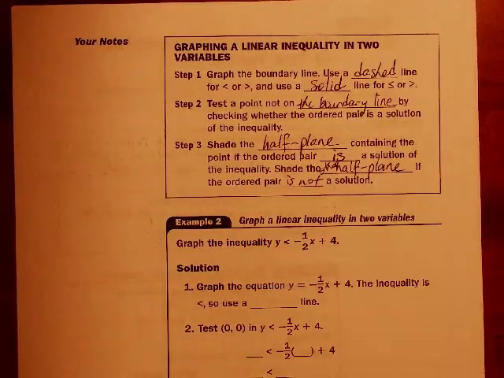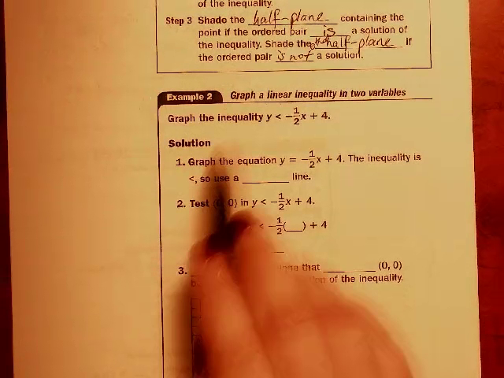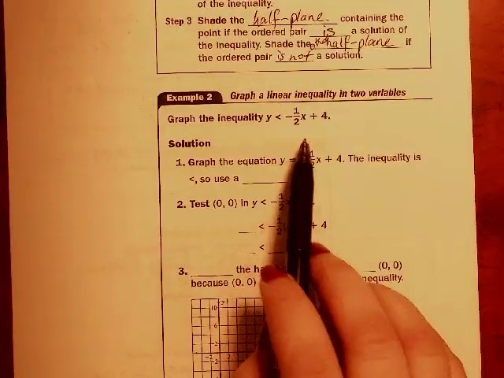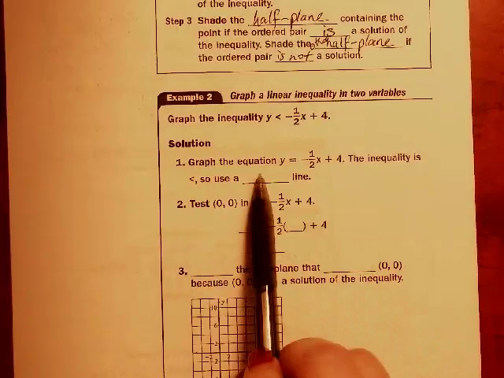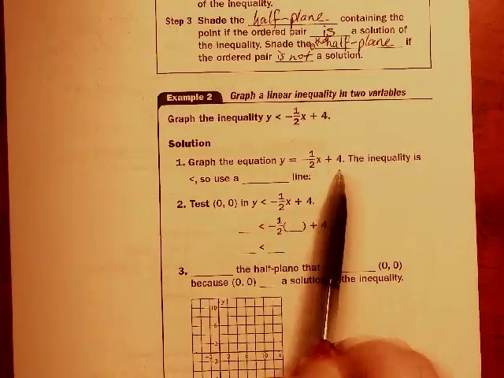So, example 2. Graph a linear inequality in two variables. Graph the inequality y is less than -1/2 x plus 4. So, first thing we're going to do is graph the equation y equals -1/2 x plus 4. And the inequality is a less than, so we are going to use a dashed line.